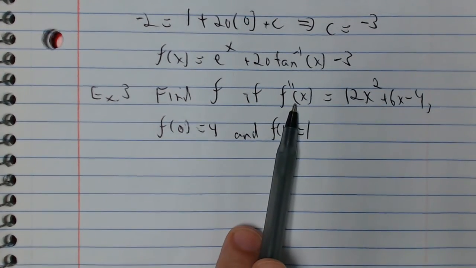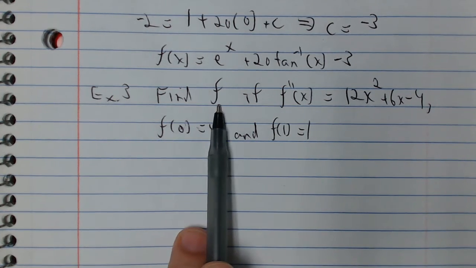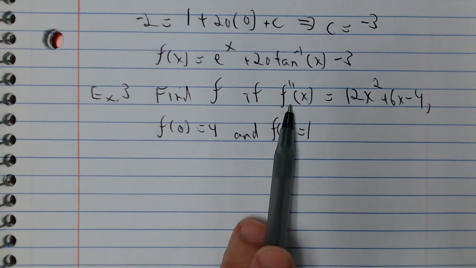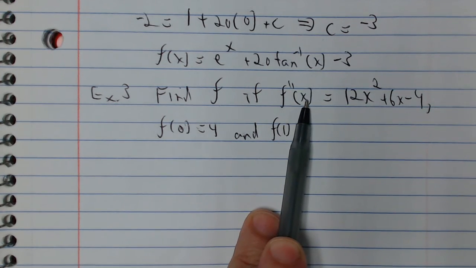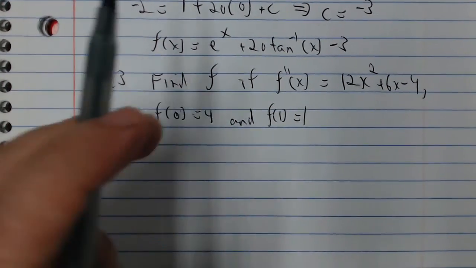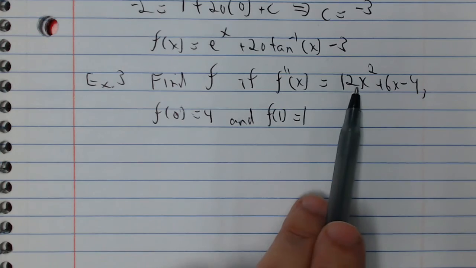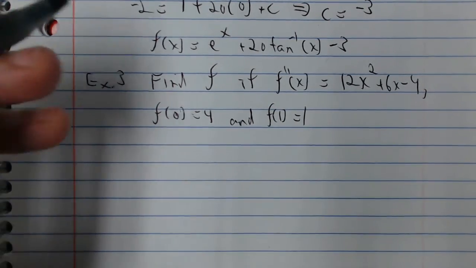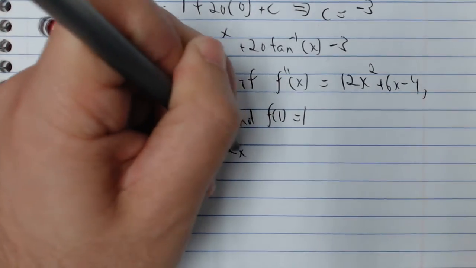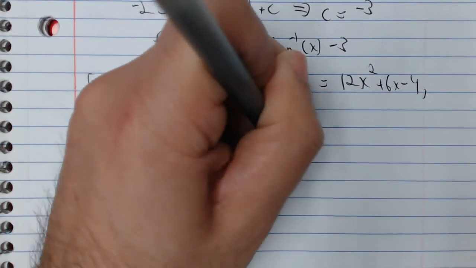Now we have the second derivative, and we're trying to find f, which is fine. To find f, I would just need to find the antiderivative of this, which would give me f prime. And then when I get f prime, I would need to find the antiderivative of that, which would get me to f. If you notice this, it's just kind of like the power rule in reverse. So if f double prime of x is 12x squared plus 6x minus 4.